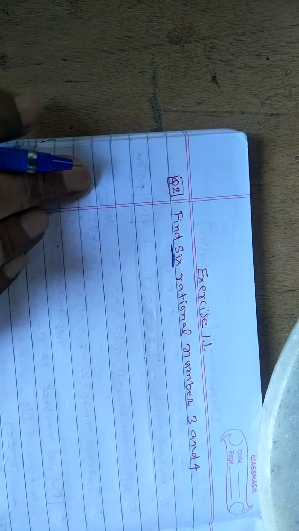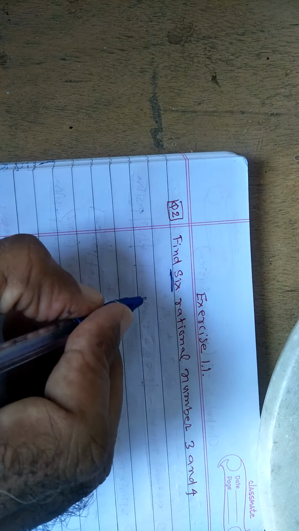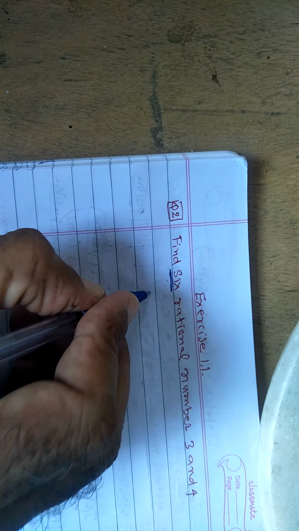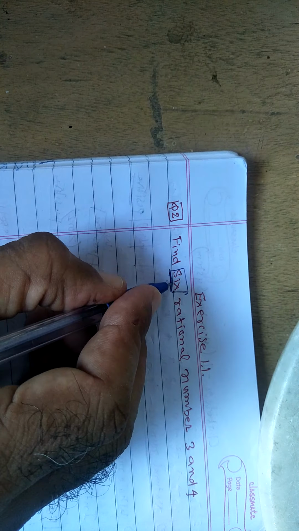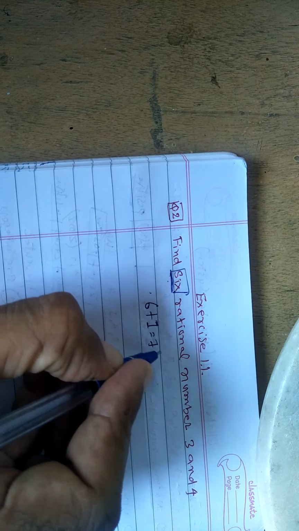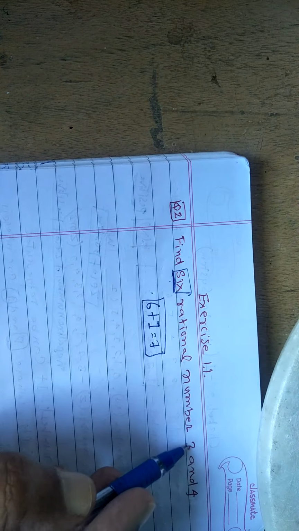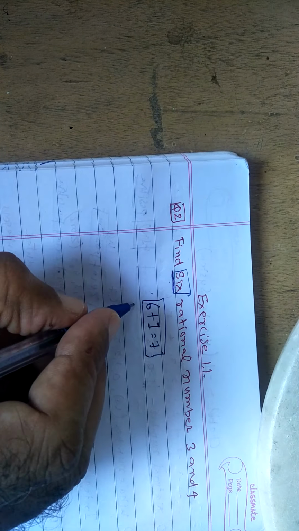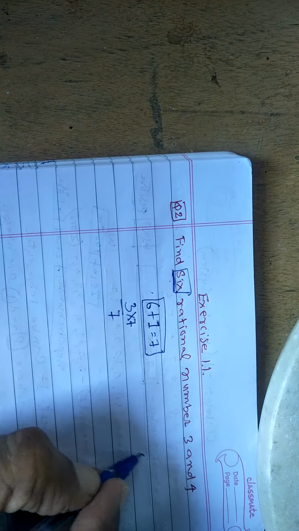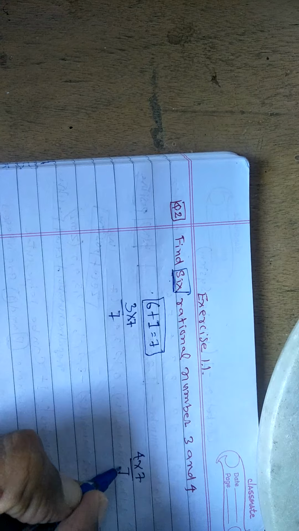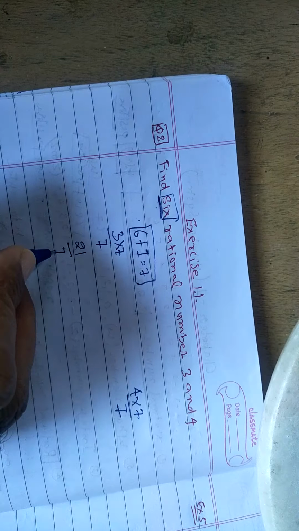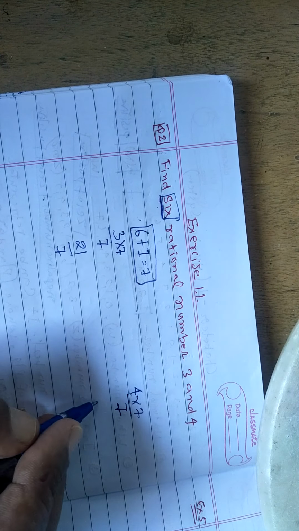Here is a layman formula: however many rational numbers we want to find, we have to add 1 to it. If we want 6 rational numbers, then we add 6 plus 1, which becomes 7. Then we write 3 as 3 into 7 by 7, and 4 as 4 into 7 by 7. So these numbers become 21 by 7 and 28 by 7.